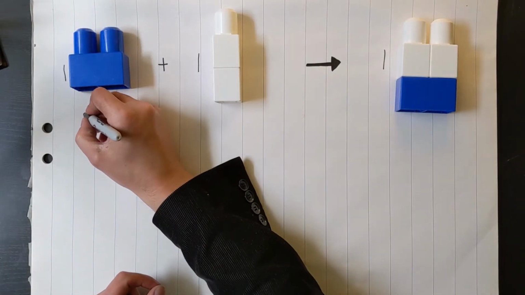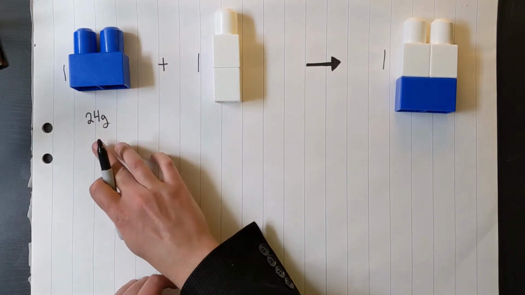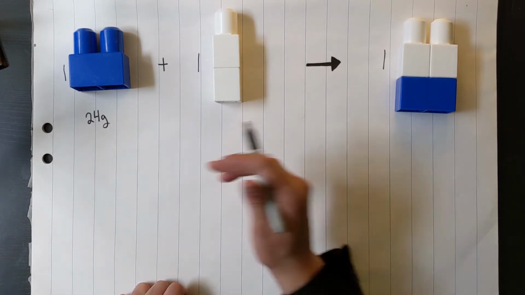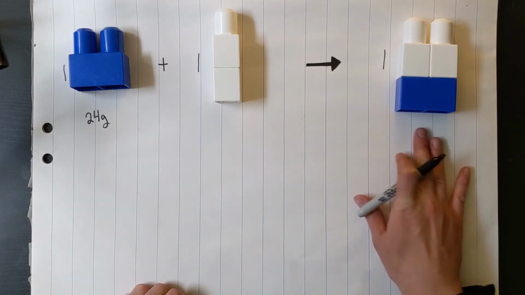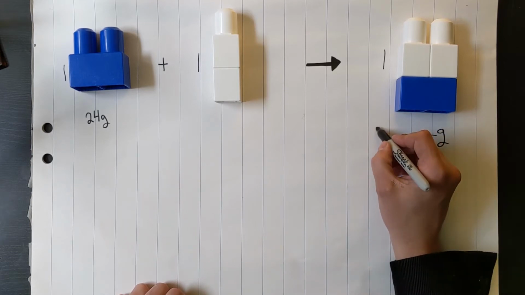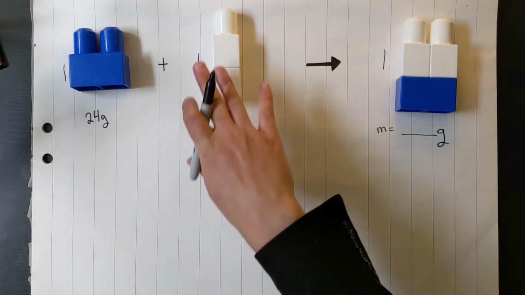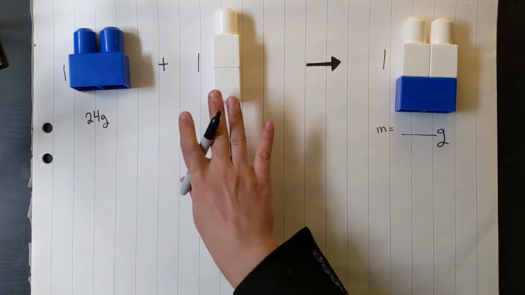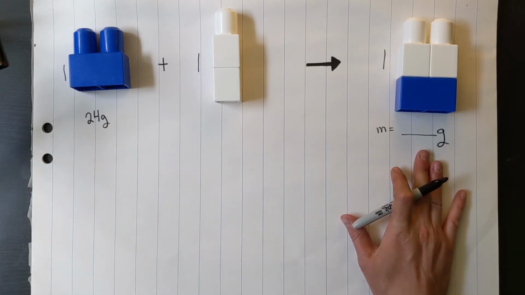And so let's say I have this problem. I've got 24 grams of this reactant, and I want to know if I react away all 24 grams of this reactant, what kind of mass of product am I going to get? So we'll assume that we've got enough of this reactant to react away all of the blue blocks. How much am I going to get here?